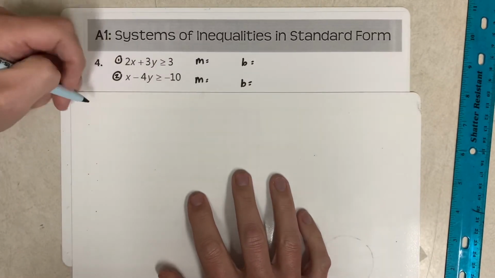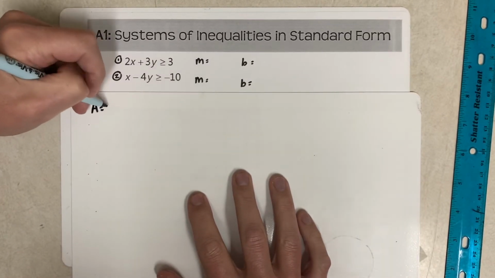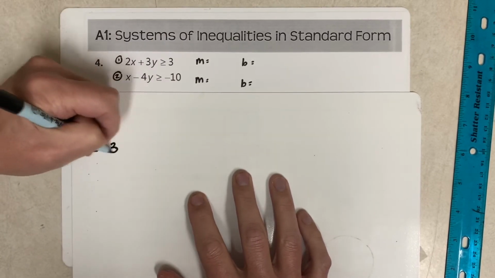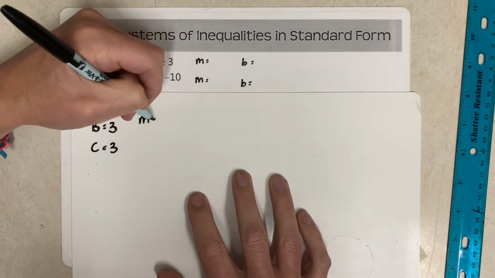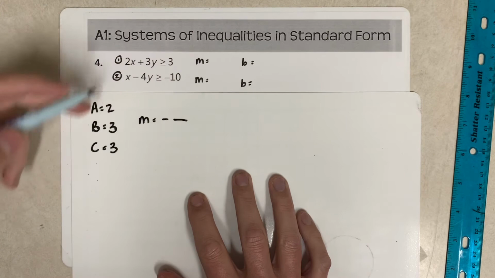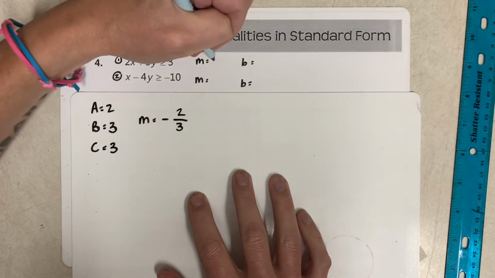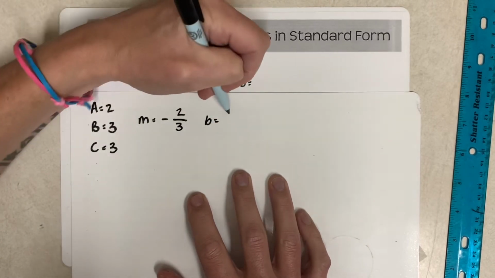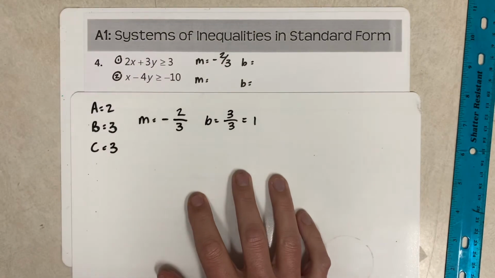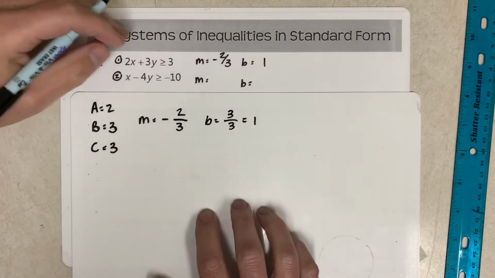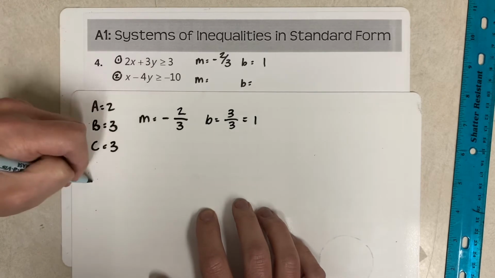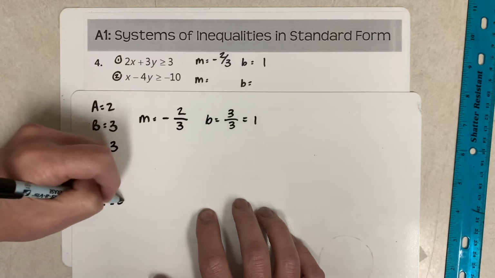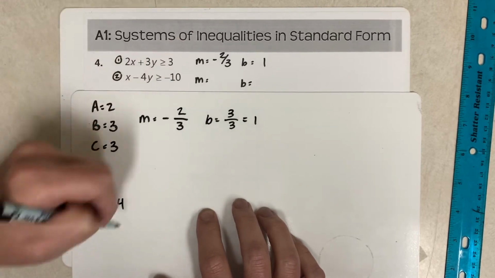Okay, so for the first one, A is 2, B is 3, and C is 3. That's going to give me a slope of negative A over B, 2/3, so -2/3. That's fine. A y-intercept of C over B, 3/3, which is 1. So that one looks pretty good. The second one, I don't think that's going to be as good.